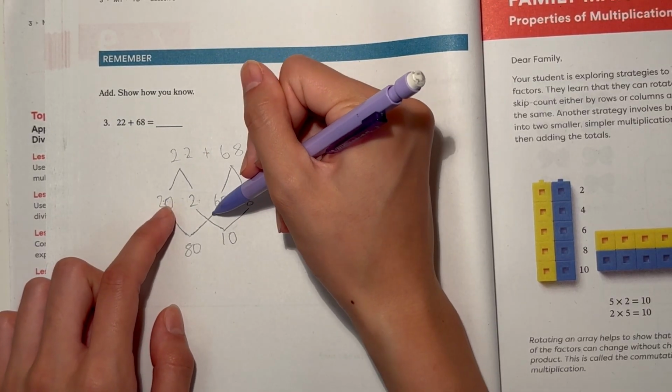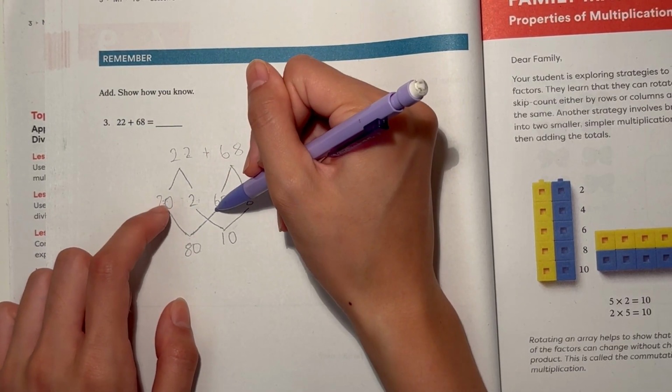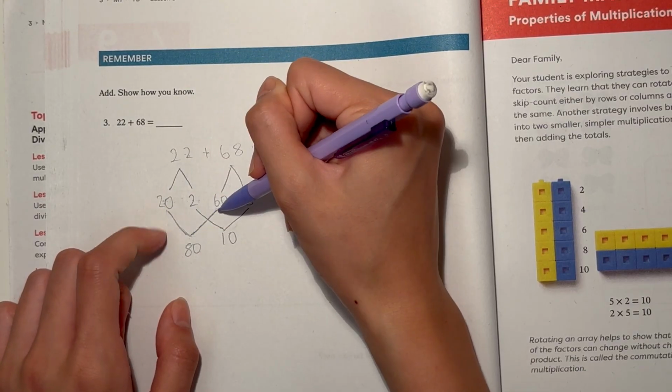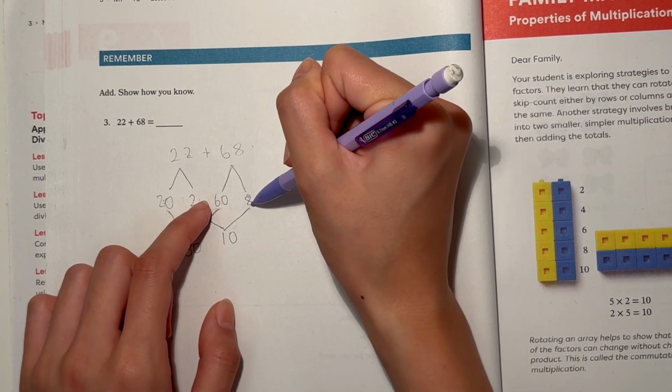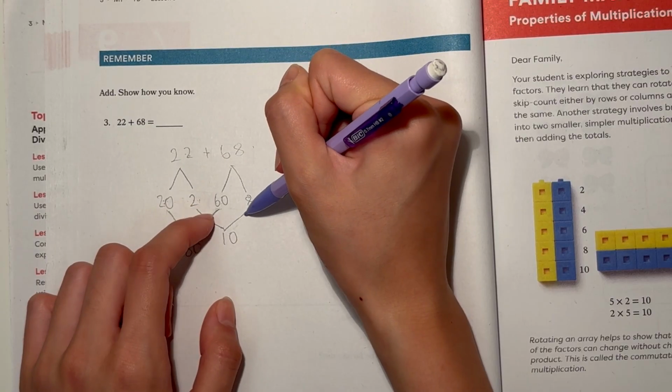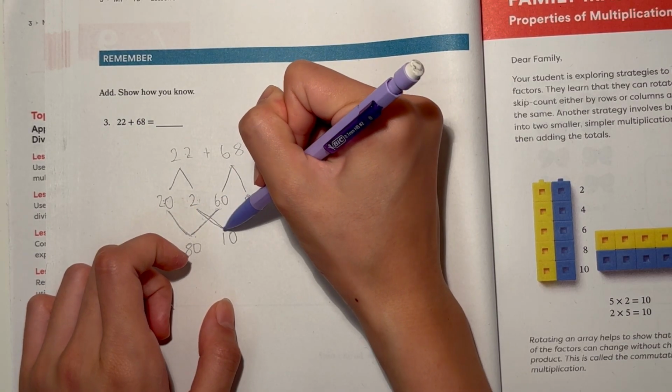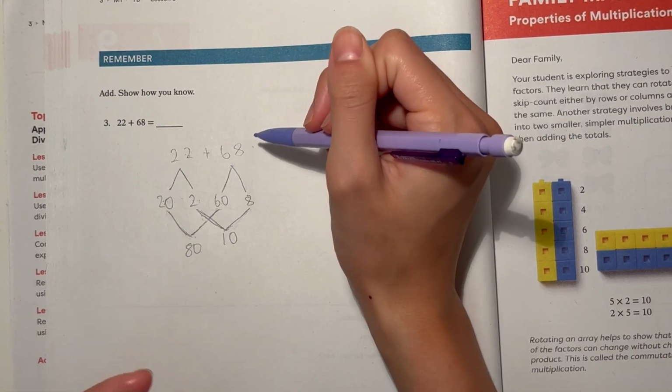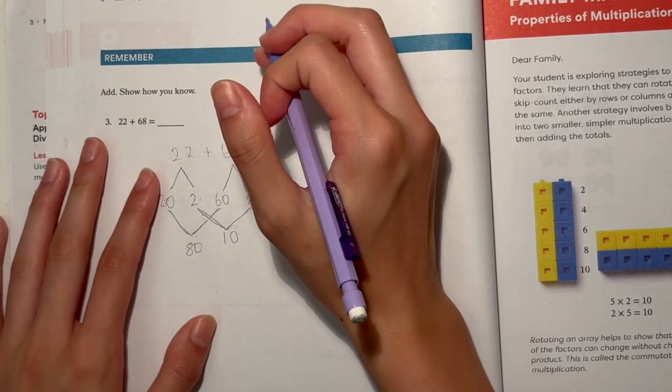20 plus 60 is 80. And we drew these little arms to connect them. And then 2 and 8. 2 plus 8 is 10. So that's where it goes right here. And now what do we do with 80 and 10? We add them together.